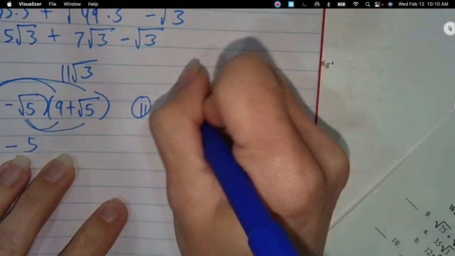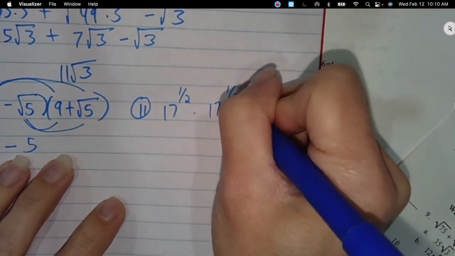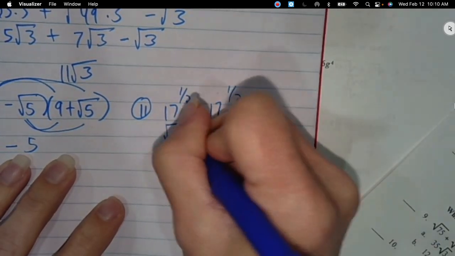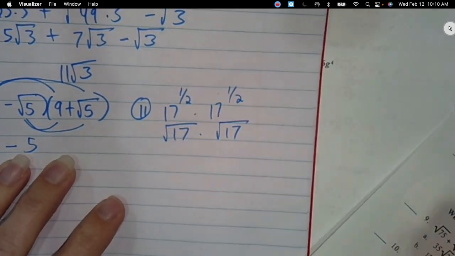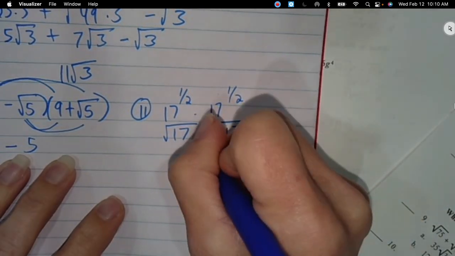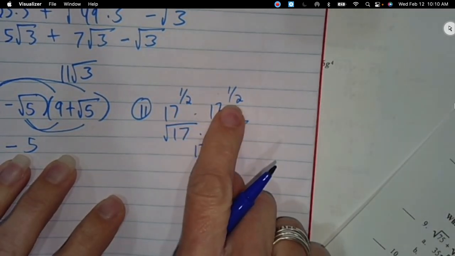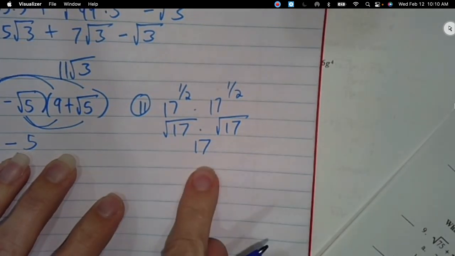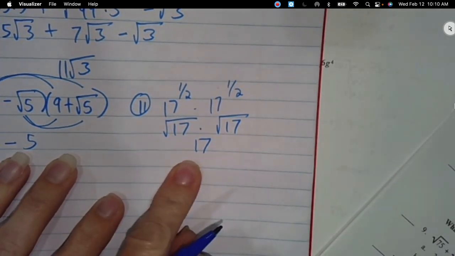Yeah, basically you could, this one is 17 to the 1/2 times 17 to the 1/2. Another way, yes, type it in your calculator. Another way to write it is the square root of 17 times the square root of 17, which is what? 17. Or what's 1/2 plus 1/2? 1. And 17 to the 1 is just 17. Lots of ways to do that one. Or type it in your calculator.